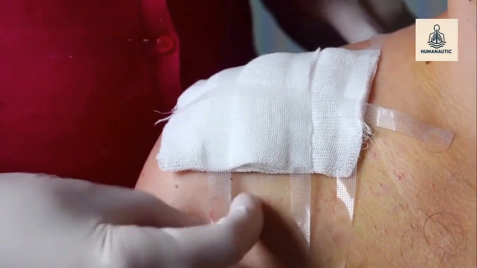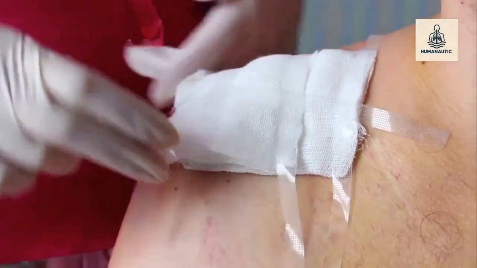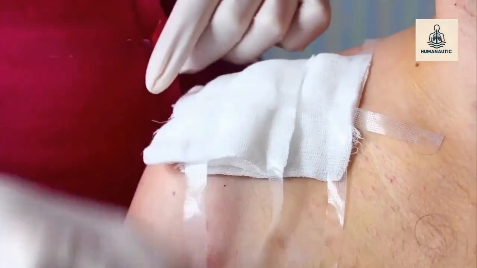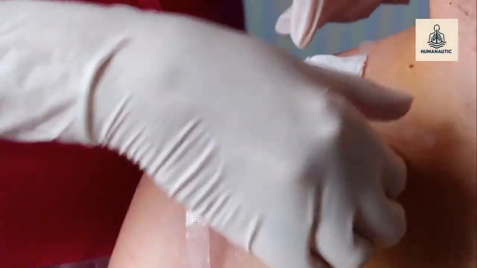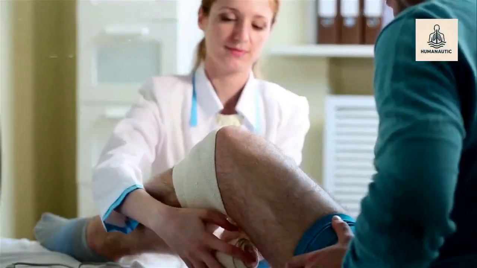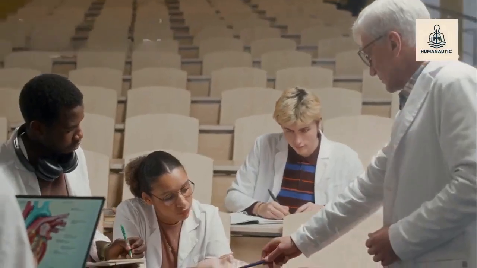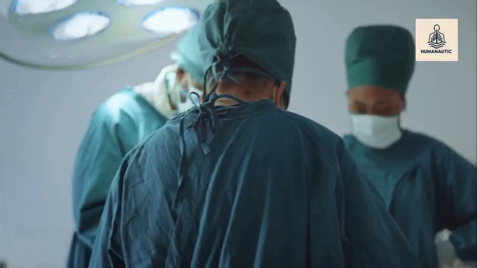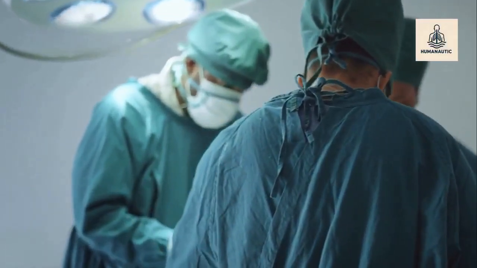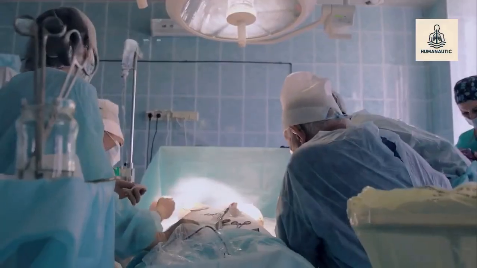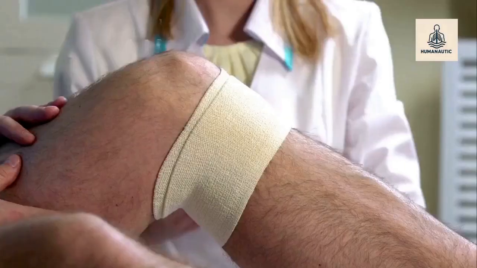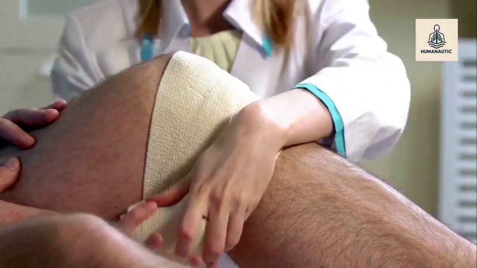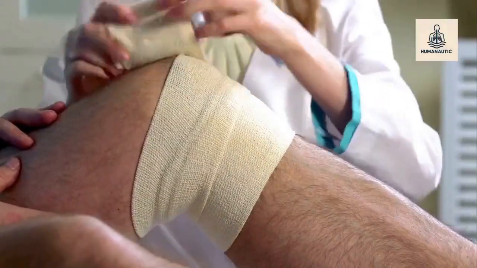Wound debridement is the removal of dead, devitalized, infected, or contaminated tissue from a wound to promote proper healing. Dead tissue delays healing, encourages bacterial growth, and increases the risk of infection and sepsis. A wound cannot heal unless non-viable tissue is removed.